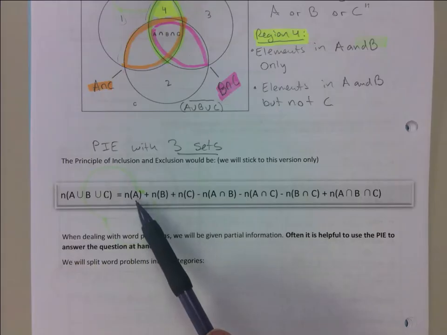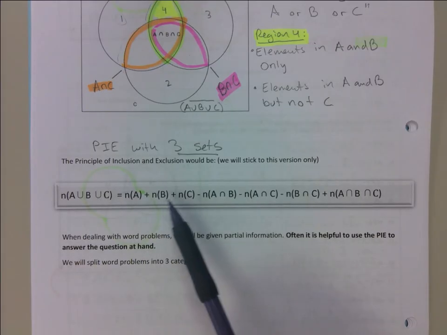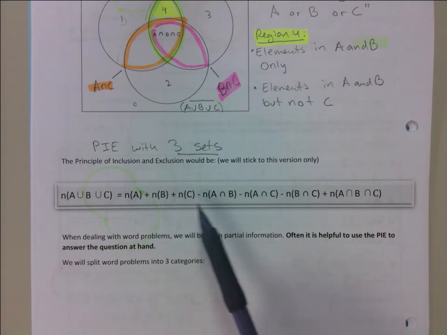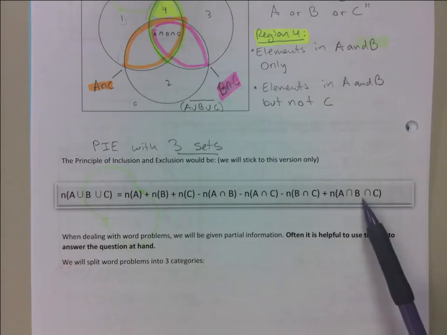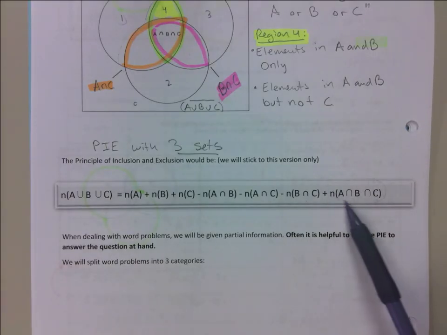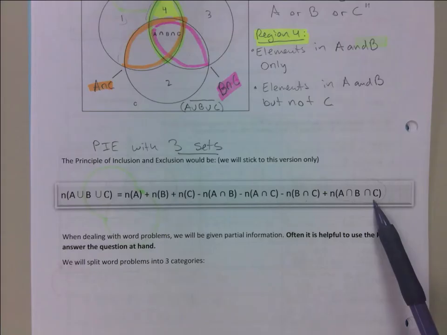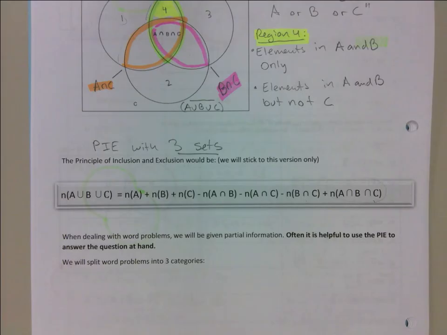We add everything that's in A, everything that's in B, everything that's in C. We subtract all 3 intersections, and then we add the heart back to it. That's pi in this particular case, okay? I could give you more variations, but I will not do it because this is all we need. Thank you, guys.